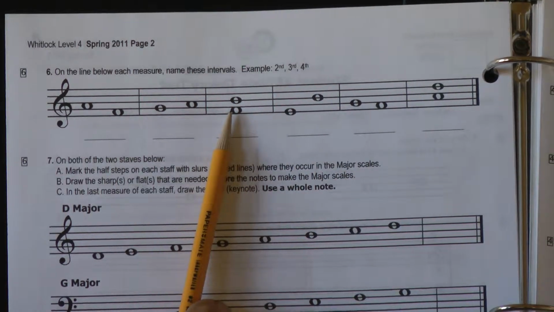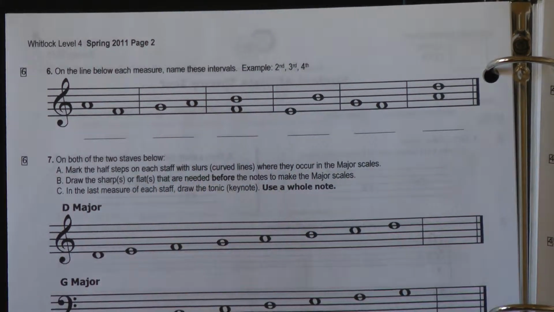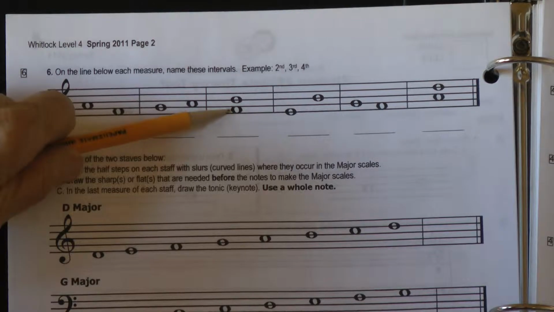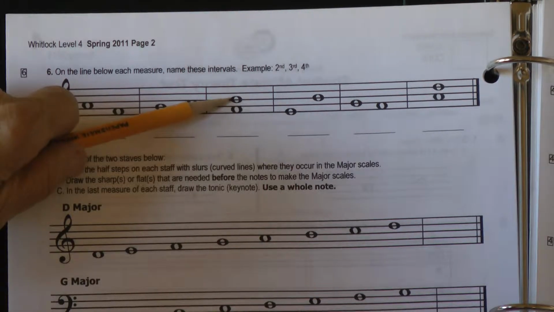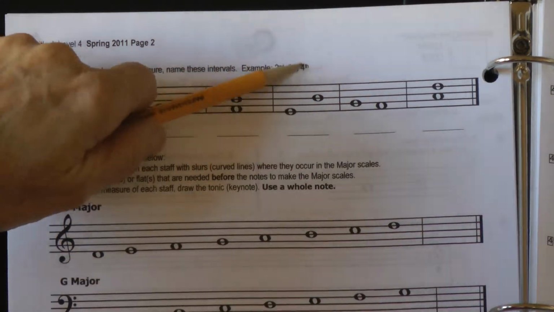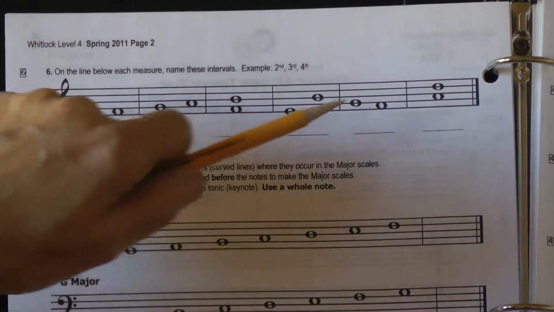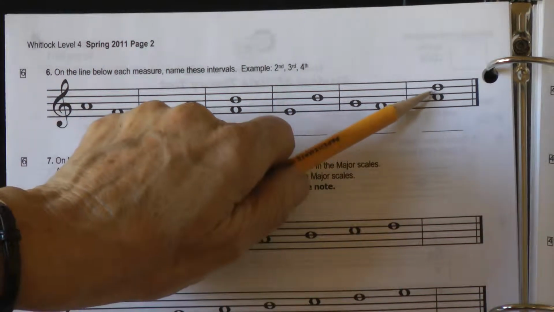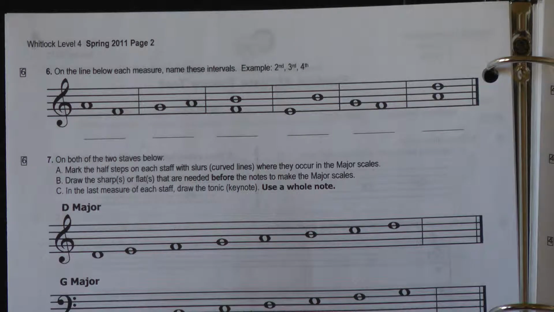But here we have the harmonic interval. And what does that mean? It harmonizes, okay? So there's a chord. So you count 1 on F, 2 is G, 3 is A, and 4 is B. So that's a fourth. All you have to write is fourth. But here's another one, 1, 2, 3, 4. That looks like a fourth too.